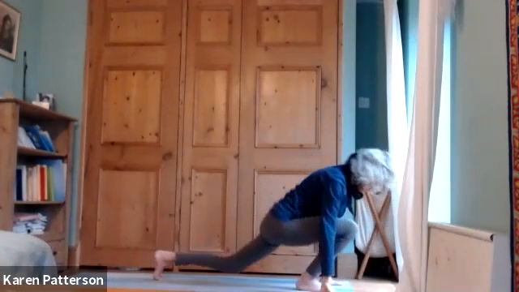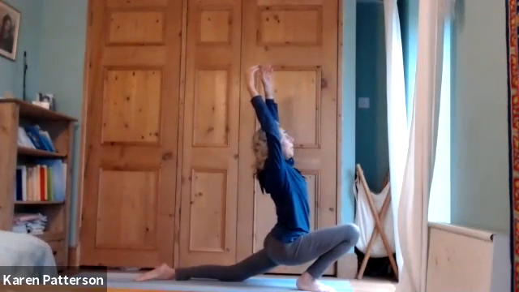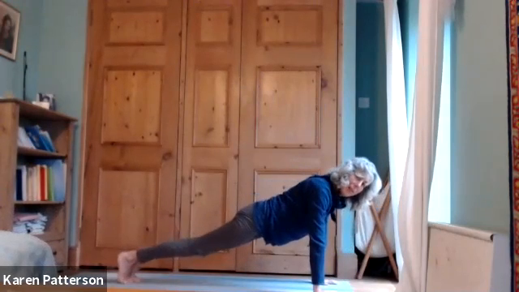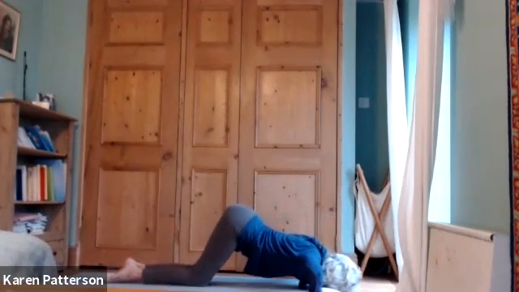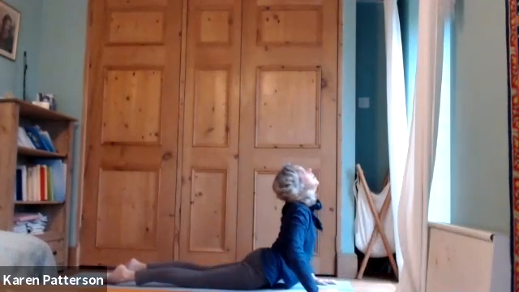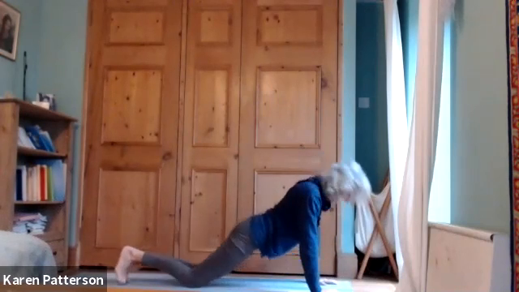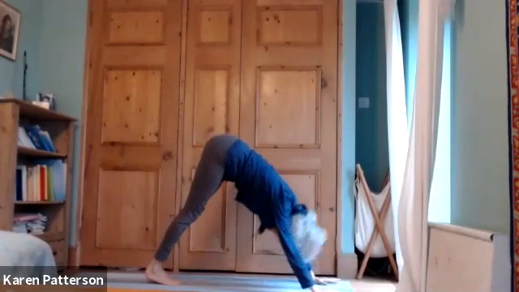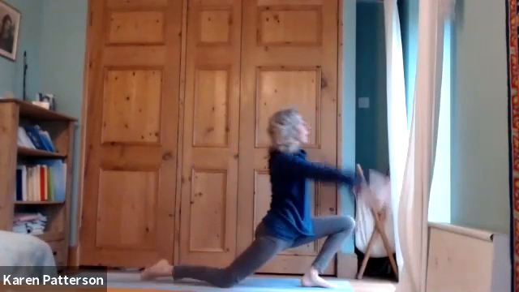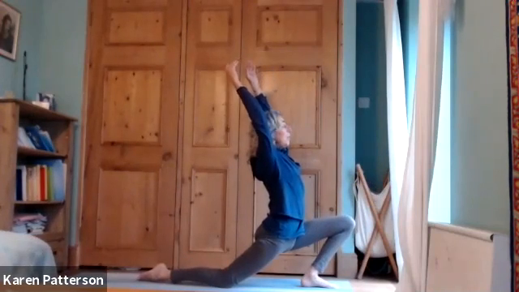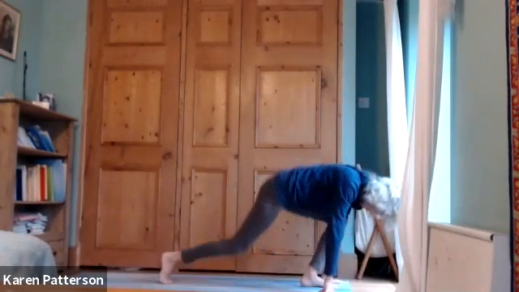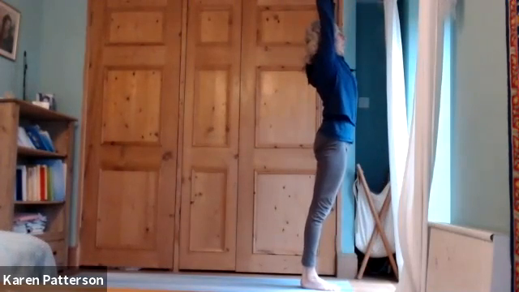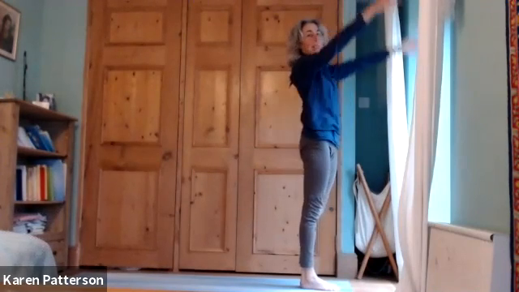Left foot back. Half moon. Plank. Knees, chest and forehead down. Cobra. Downward dog. Left foot forward, half moon, right foot forward, standing half moon, and take the hands down.